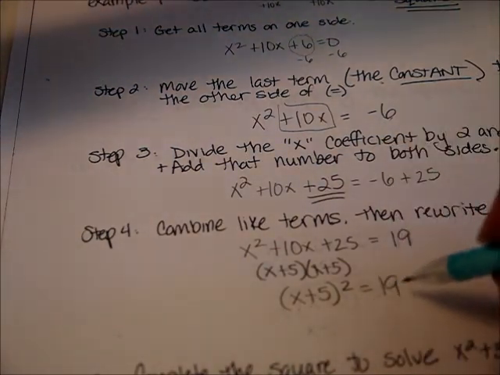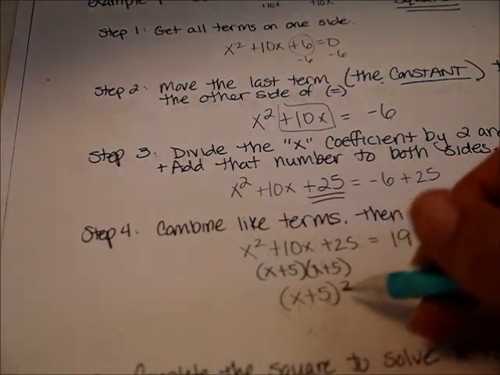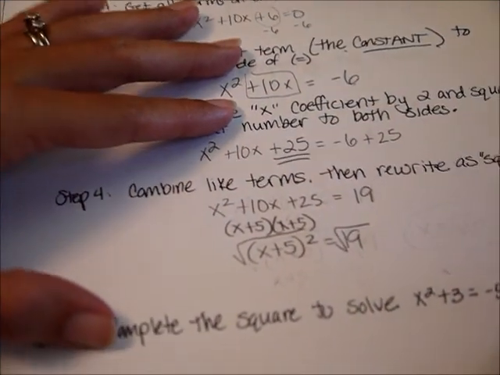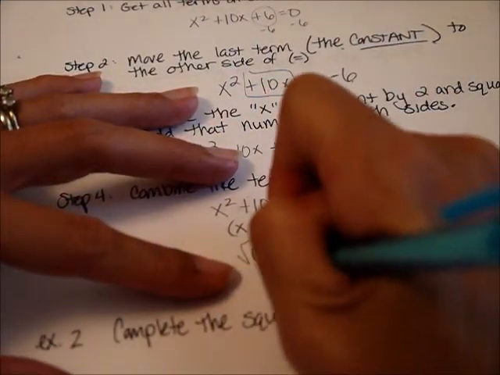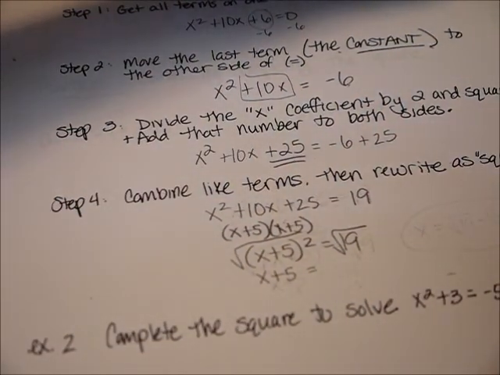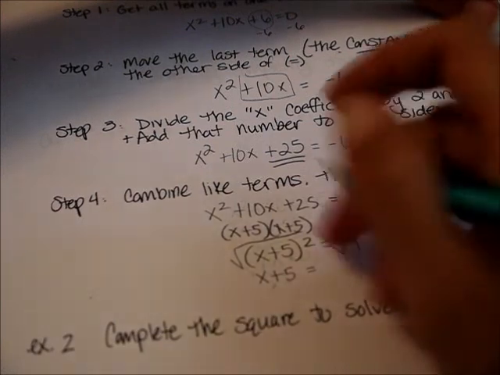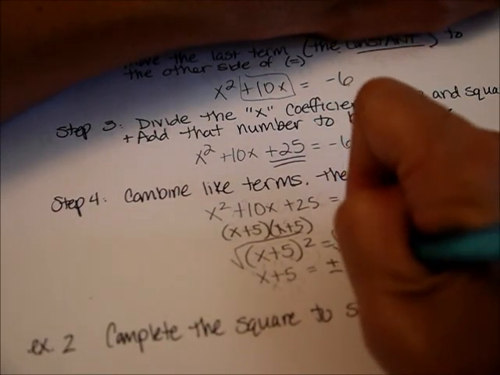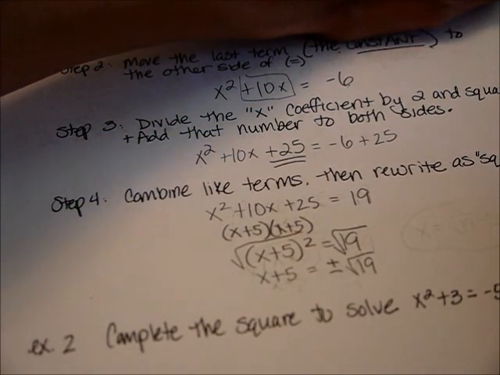Then to solve this, since we have a perfect square on this side, we're going to take the square root of both sides. When we do that, the x plus 5 drops out. And because this is a square root, the answer is plus or minus square root of 19. Okay?